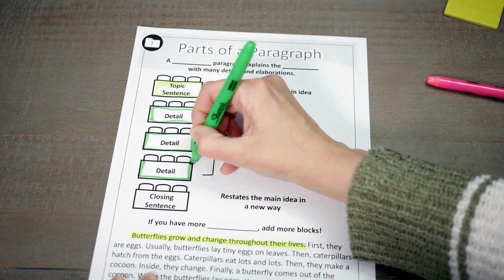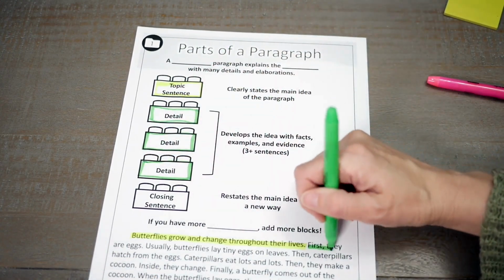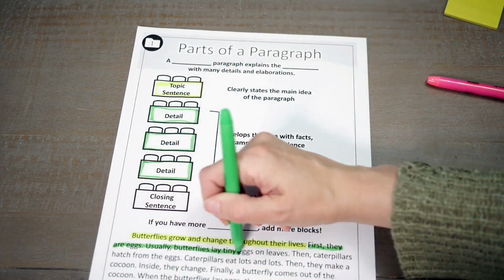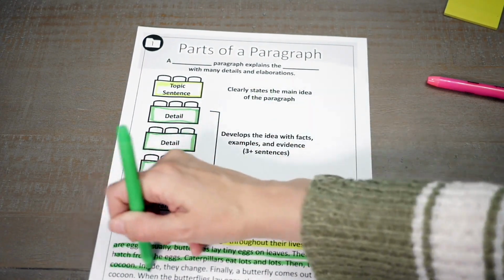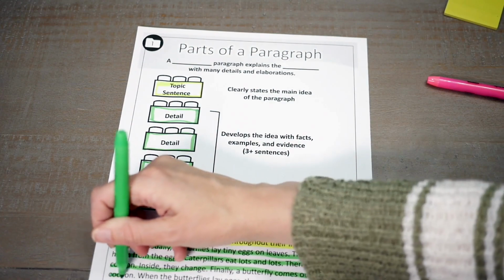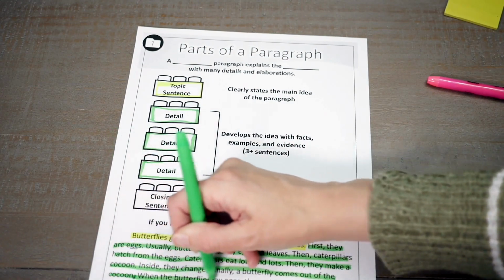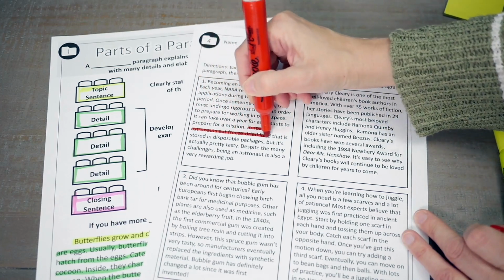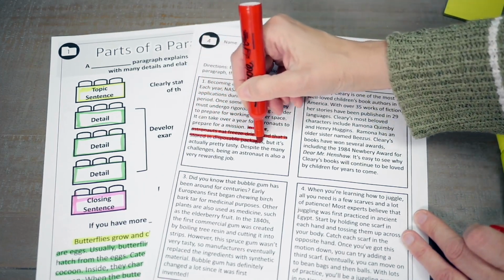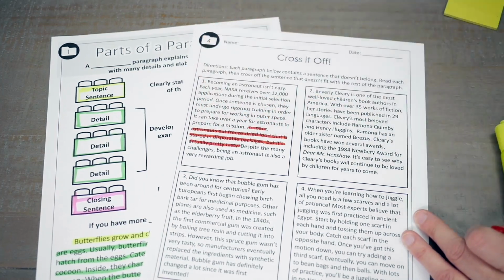So I will intervene whole group. If it's just a few students, I will use small group. That's the great thing about intervention is you can use it in whole group, you can use it in small group, you can use it in one-on-one, you can use it however you need to. And in my interventions, we spend only 10 to 15 minutes each day, and so that allows us to really fit it into a small writing block.